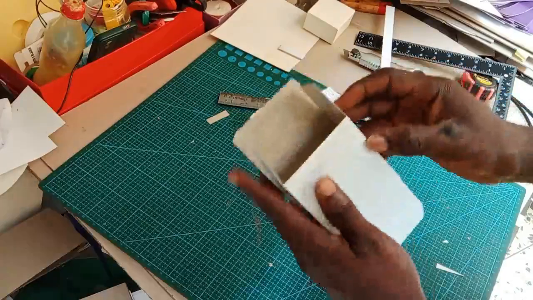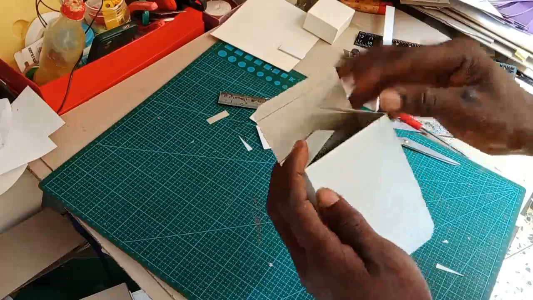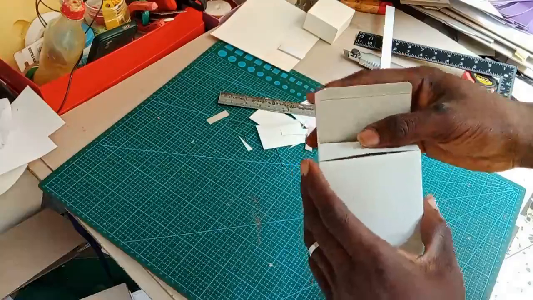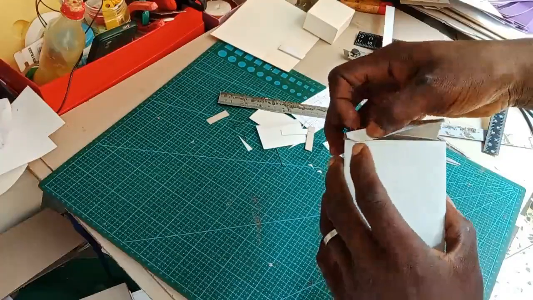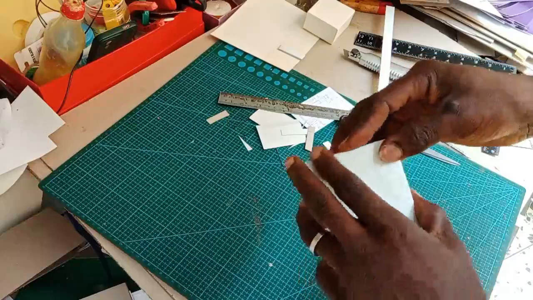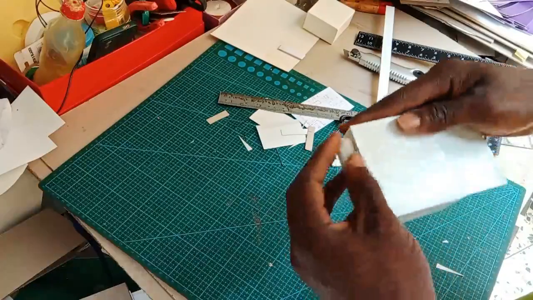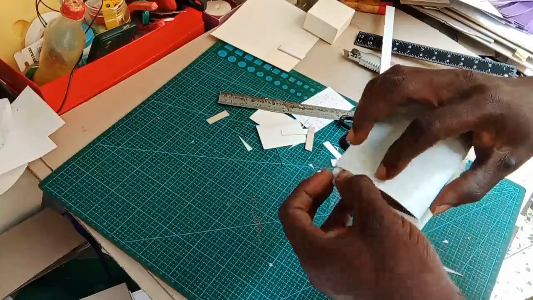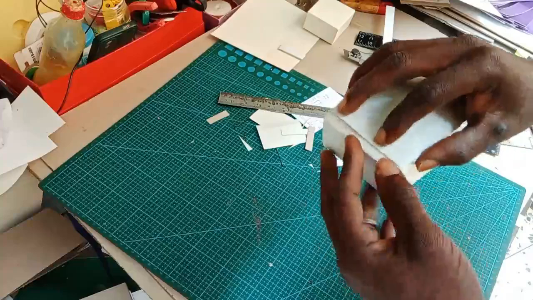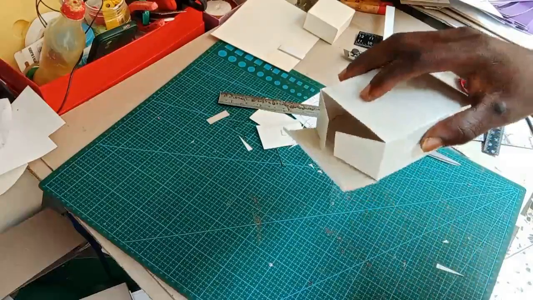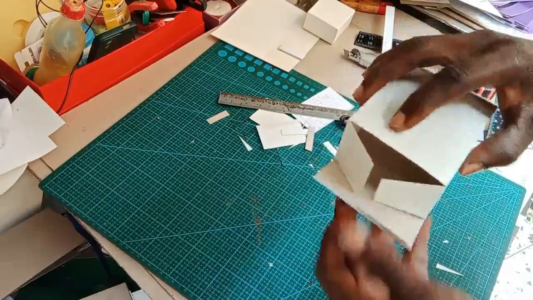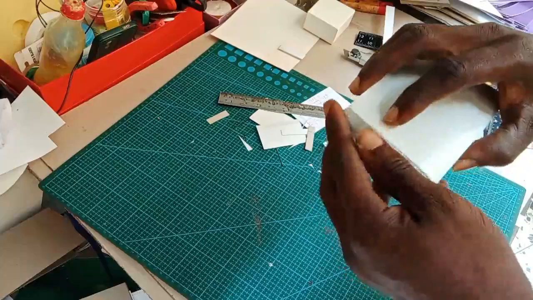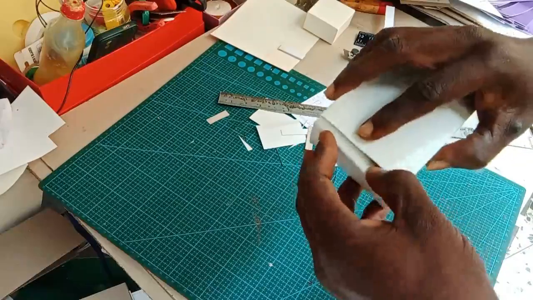Now we see that the box is formed. Close the flaps and insert the base. Insert the flap.